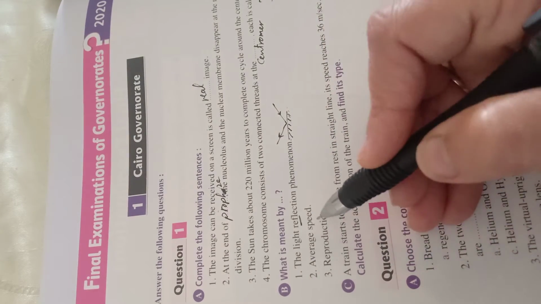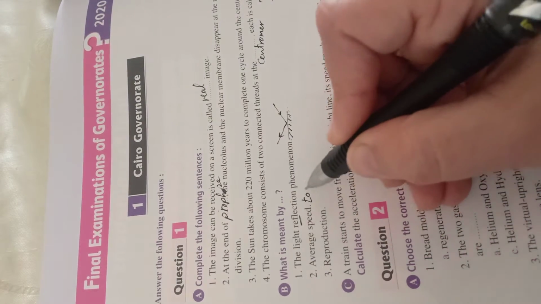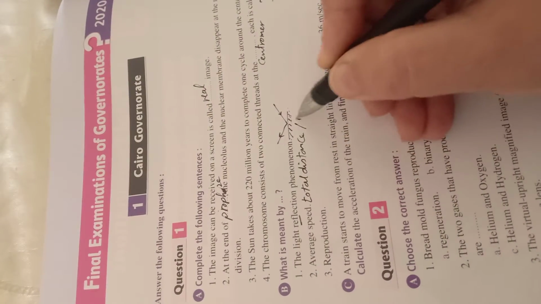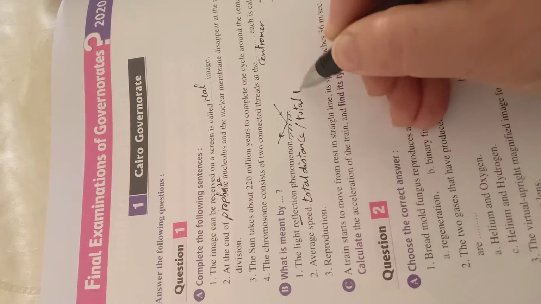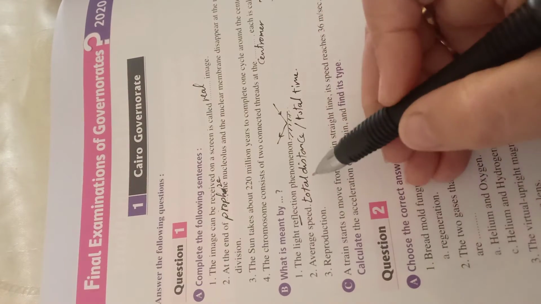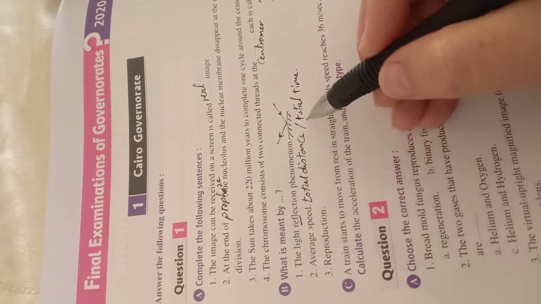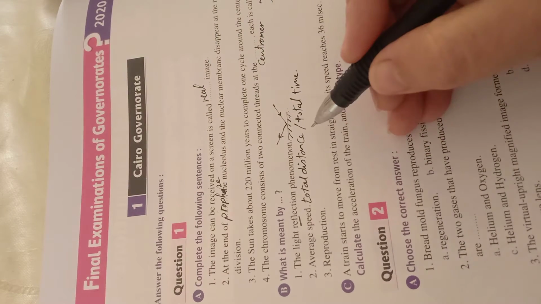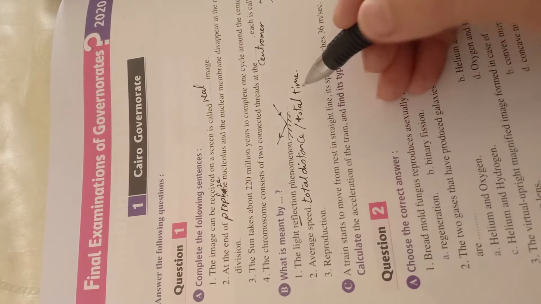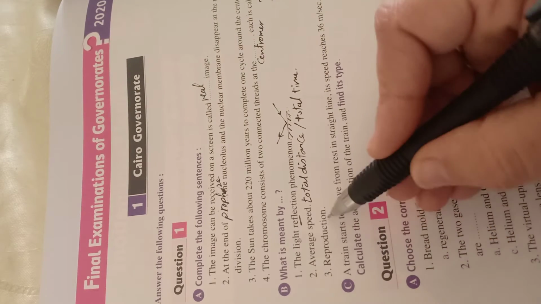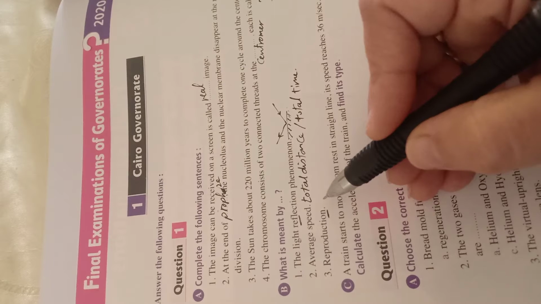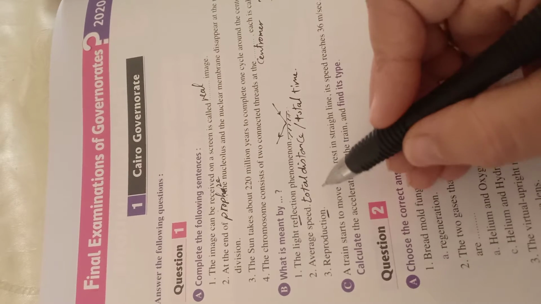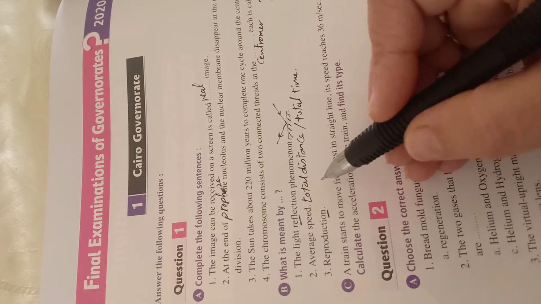Question 2. Average speed. Average speed is the total distance divided by total time. Or it's the uniform speed at which the object is moving, it will cover the same distance during the same time. Question 3. Reproduction. It is the biological process which forms new individuals from two parent cells or one parent cell.